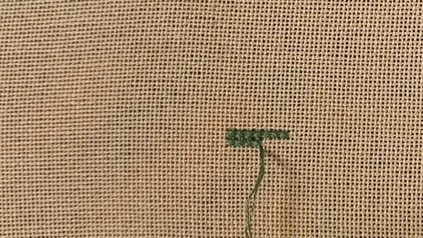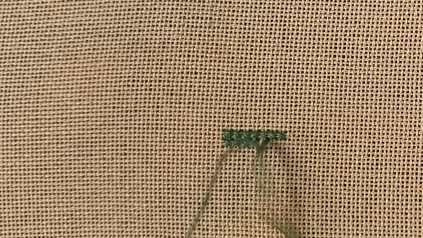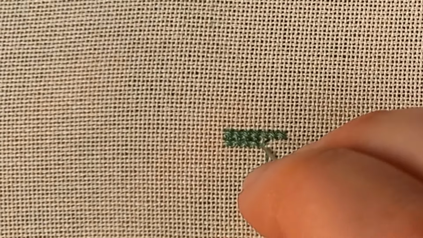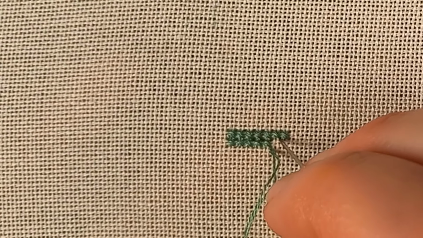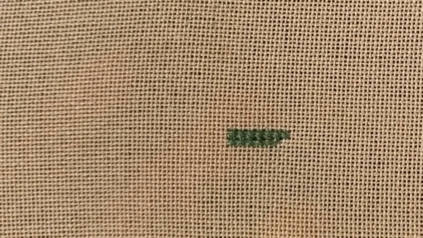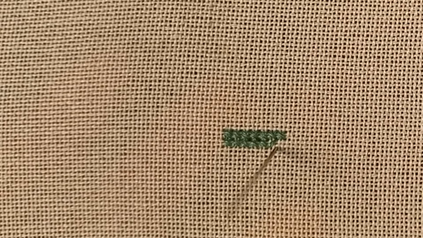Sorry, I have a light kind of in my face, so I can't 100% see what I'm doing, but I hope this is making sense. So for our English method, each stitch is stitched individually, like so. And again, bottom left corner, skipping over our hole and our threads, and then the same thing.